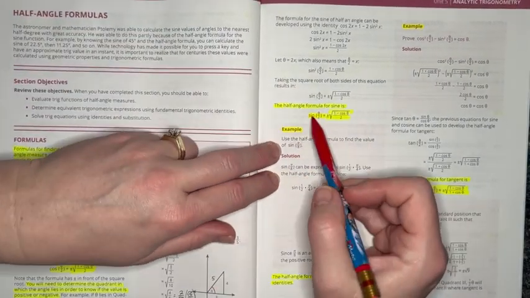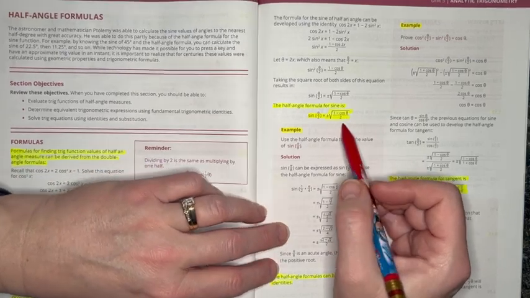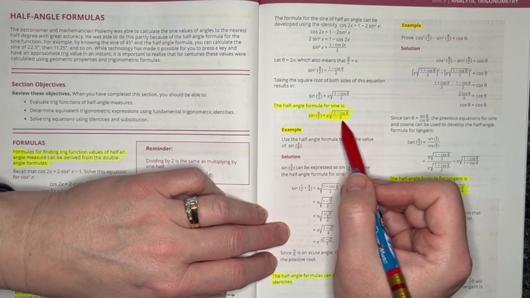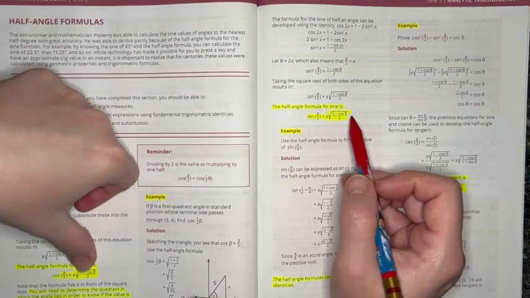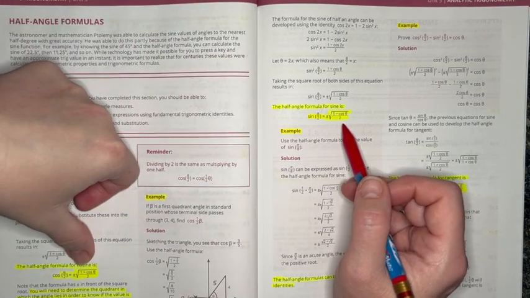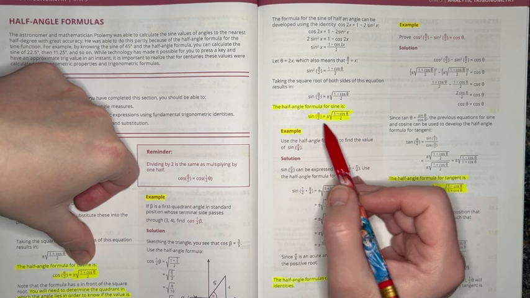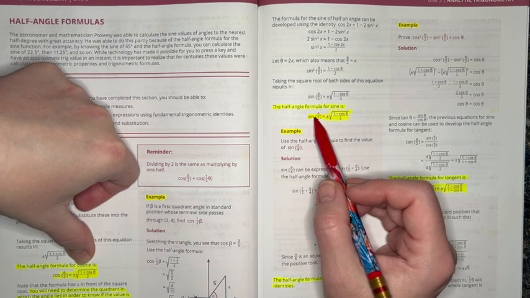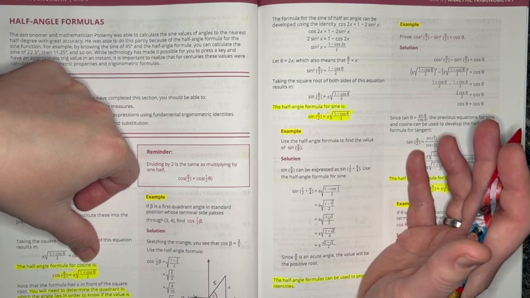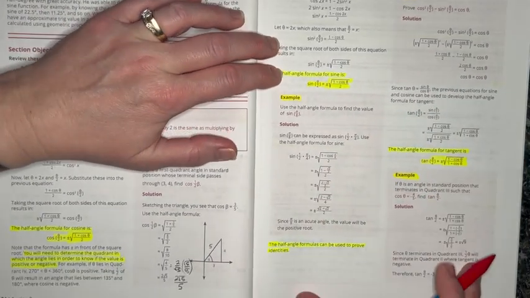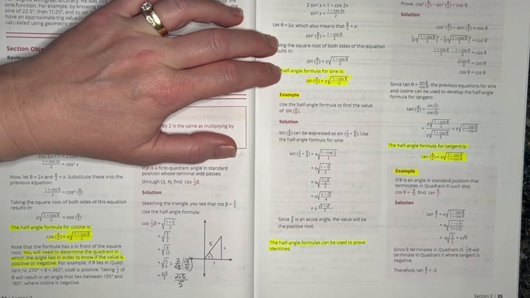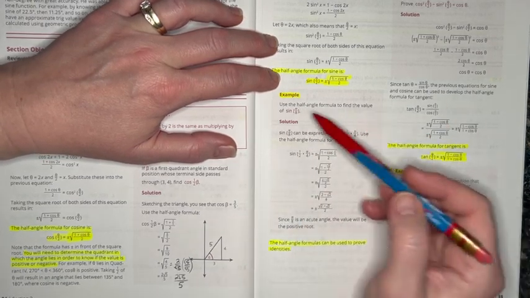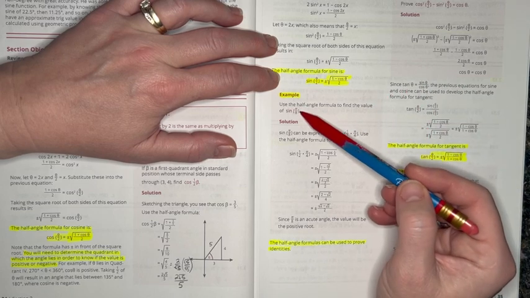Over here on page 35, it says the half angle formula for the sine is plus or minus the square root of 1 minus cosine of theta over 2. Now, these formulas are extremely similar, right? The cosine formula has a positive cosine. The sine formula has a negative cosine, or minus cosine. But other than that, they're exactly the same, okay? So use the half angle formula here for this example to find the value of the sine of pi over 8.